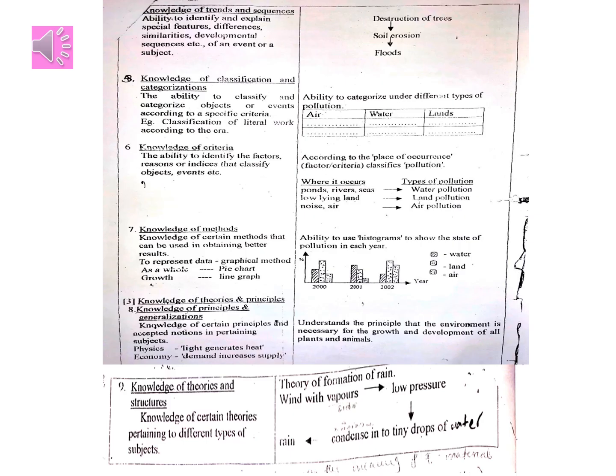Now here we are referring to the heading of the table, right? According to the place of occurrence, we can classify that. That's the factor, right? Criteria. Classify pollution, place of occurrence. Where it occurs? Ponds, rivers, seas, water pollution. Then land pollution, air pollution. So these are the headings, criteria.